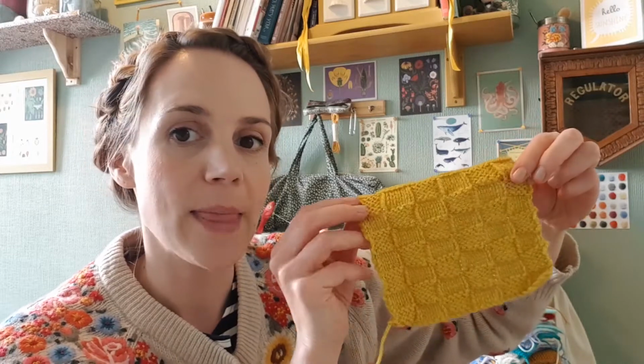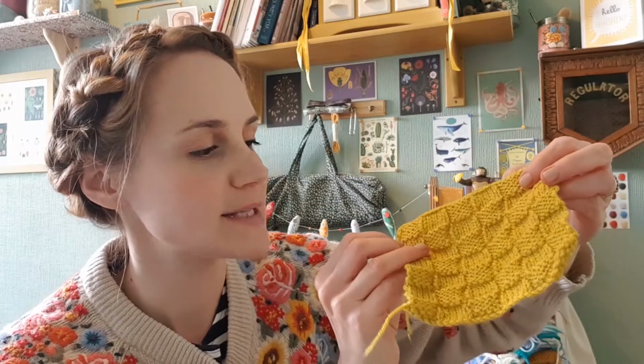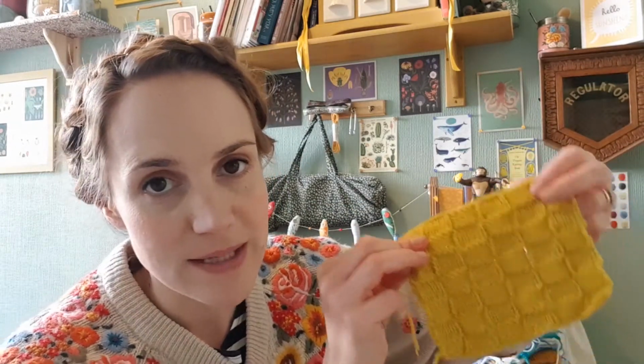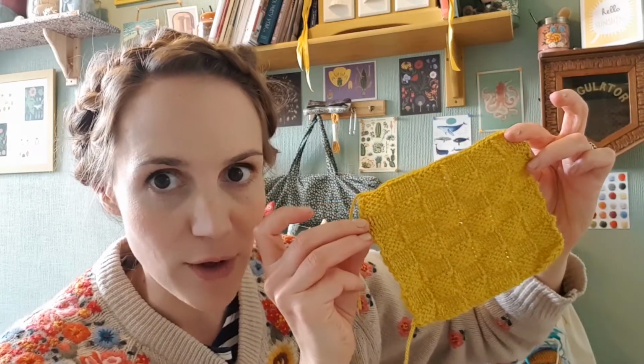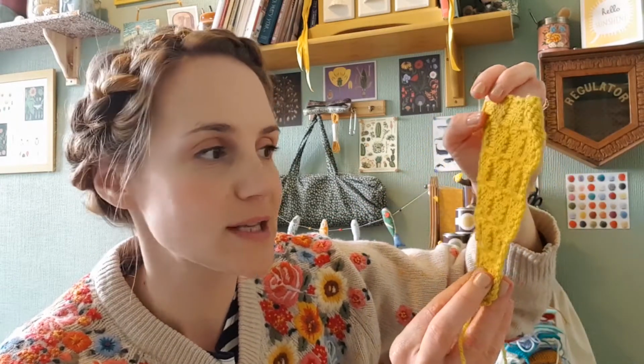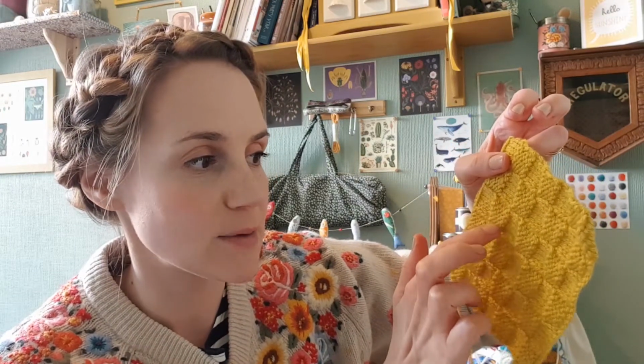So for 5 rows, I stayed true to the stitches on the needle. So I purled into the purls and I knitted into the knits every time I switched those needles over. And then after the 5th row, I alternated it. So I then started to knit into the purls and purl into the knits. And then again, I did that for 5 rows. And so you can very quickly start to see that kind of woven effect happening on your needles, because you're alternating those 5 rows of knits and purls.